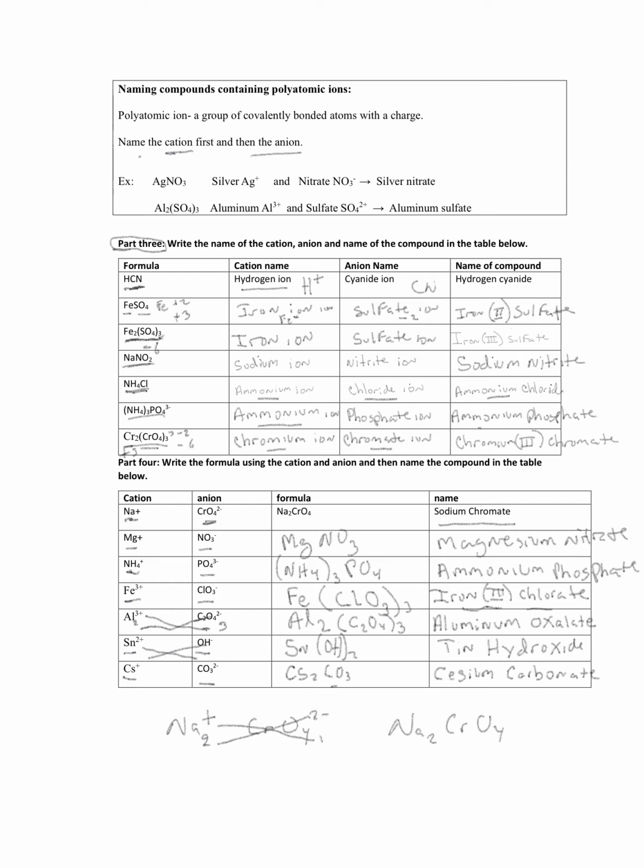The charge of the cesium is +1. The carbonate is -2, so I need 2 cesiums. It's the 1 carbonate when I write the formula, so it's Cs2CO3. I didn't put parentheses around the carbonate because there's only one of them. I don't need the parentheses in that case. And then the name is cesium carbonate.